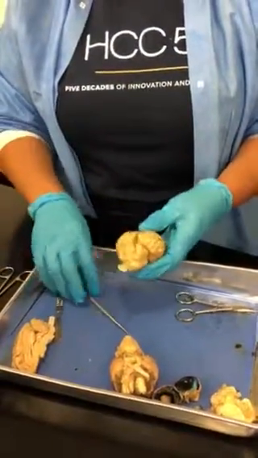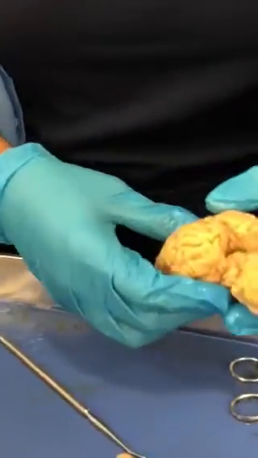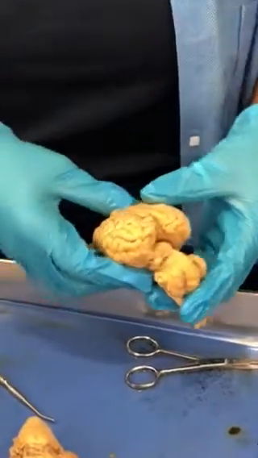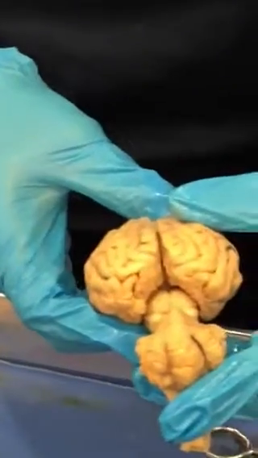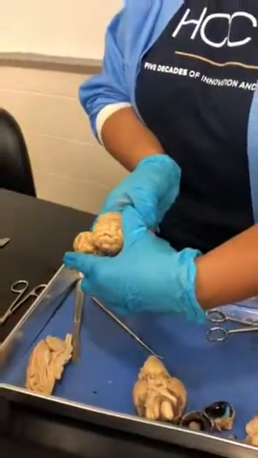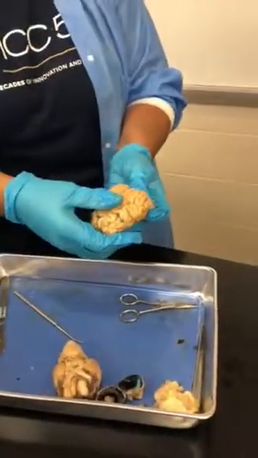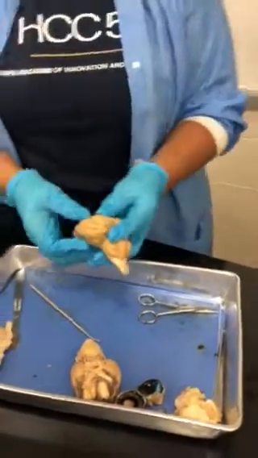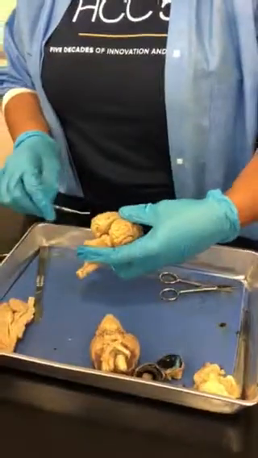Now I'm about to moon you guys. Ready to be mooned? What does it look like? Oh, butt cheeks. There you go. So you've been mooned. See, they look like butt cheeks. Now, be honest. Doesn't look like a butt?